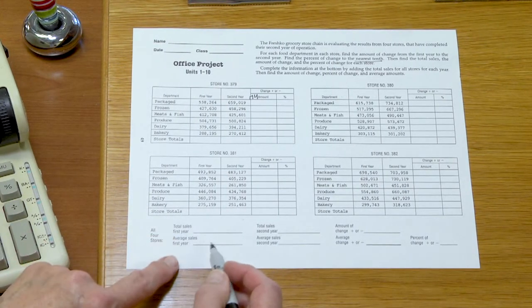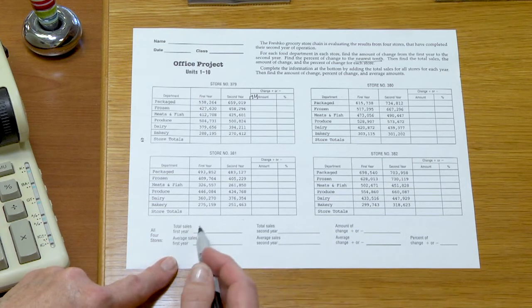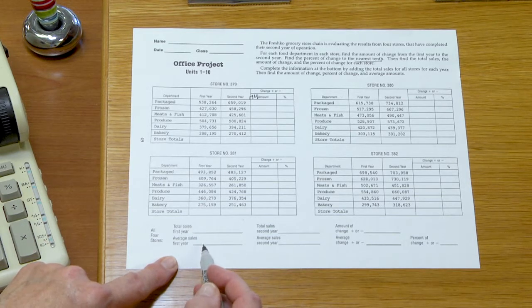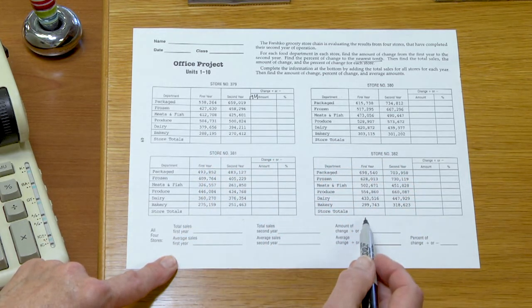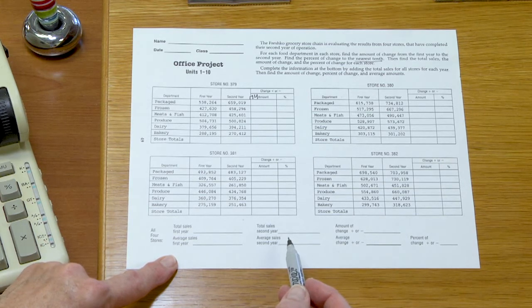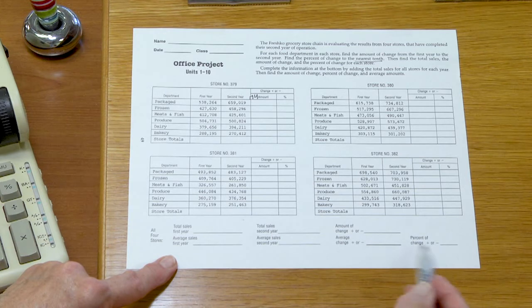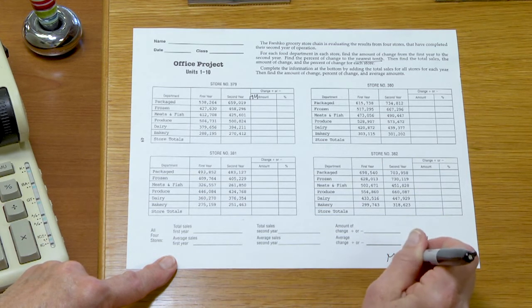On the very bottom down here where it talks about total sales for the first year, average sales for the first year. So this is where you can use that item count and average function I showed you before. You'll tally up the four store totals for the first year and then make sure you have your item count on and hit the average key to get these. Again, do the same thing for the second year. And then to get your percentage of change, I just showed you that amazing shortcut using your MU key.